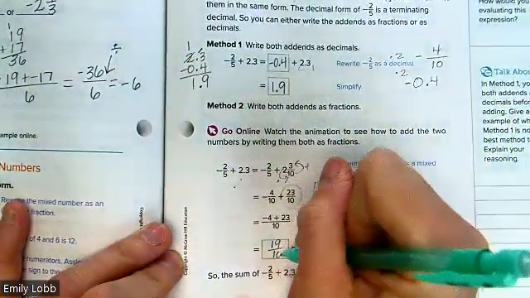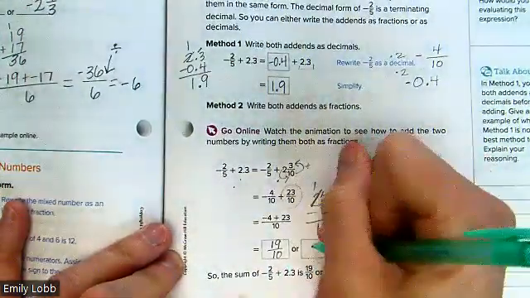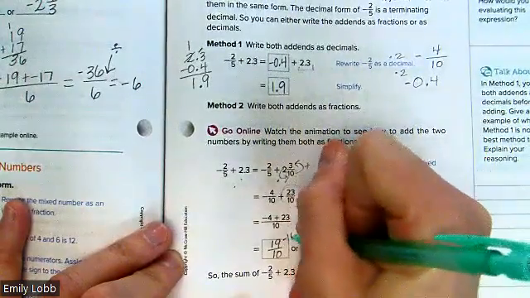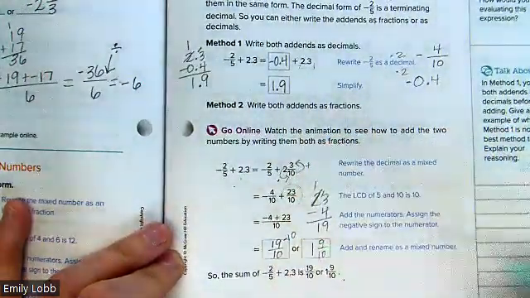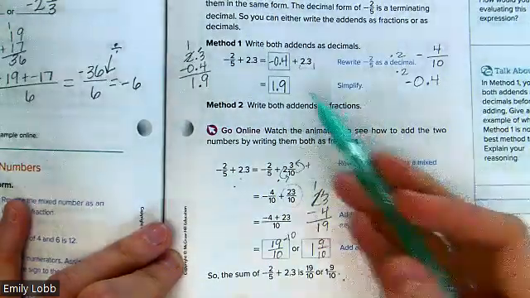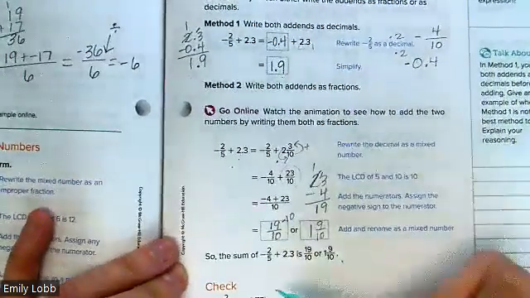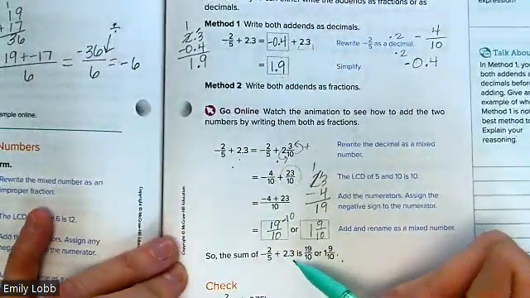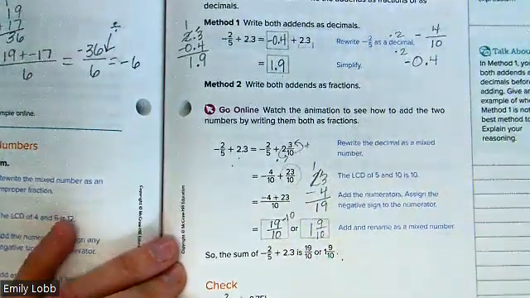Over 10. How many groups of 10 can I take out of 19? 1. If I take out 10, I'm left with how many? 9/10. Which then you could write as 1 and 9/10. These are the same, right? So the sum of negative 2/5 and 2 and 3/10 is 19/10 or 1 and 9/10.